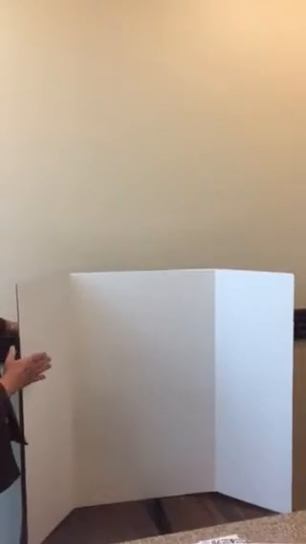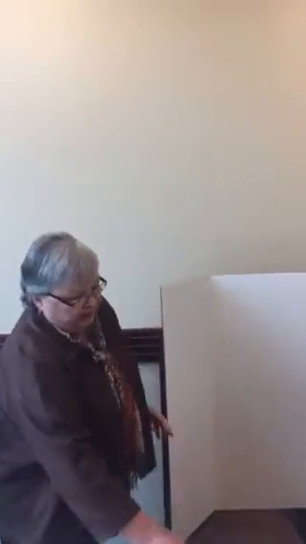This would be an extra cost, by the way. These kinds of trifolds can be found in various office supply and school supply stores and run anywhere from $4 or $5 up to $10, depending on the size and the color. These also come in various colors if you like the background colorful.